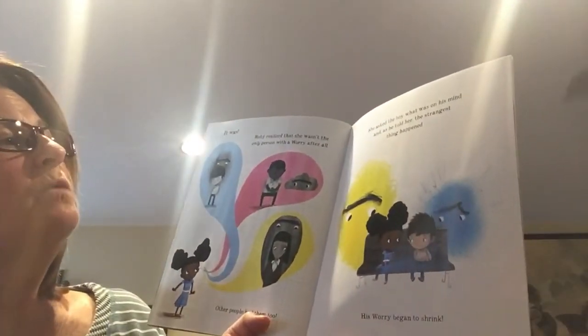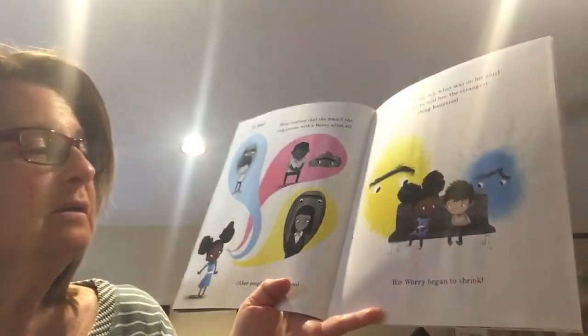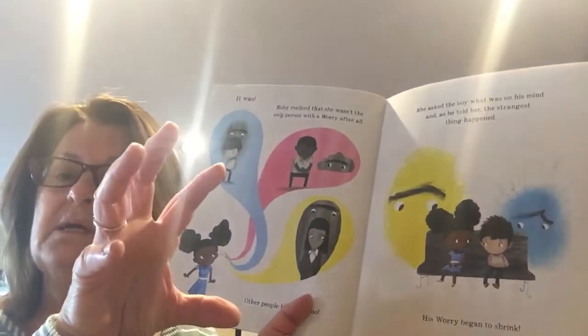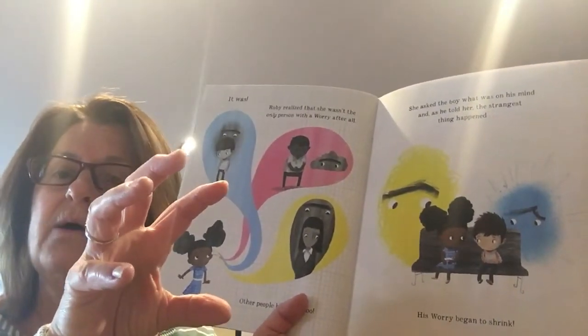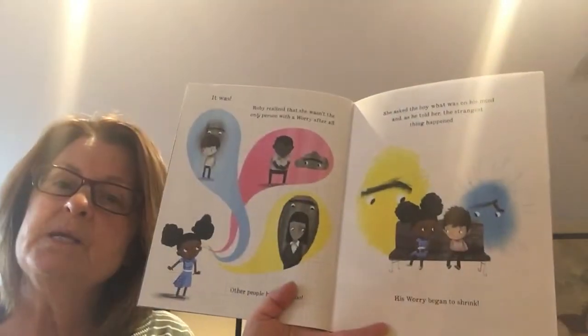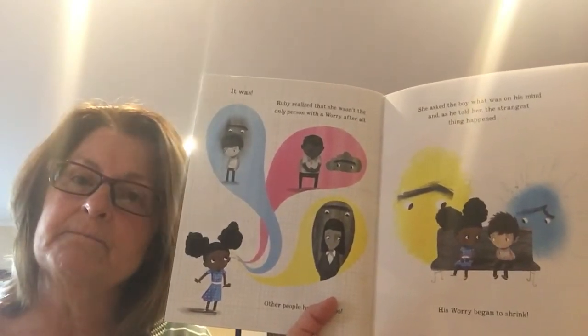She asked the boy what was on his mind, and he told her. And the strangest thing happened. His worry began to shrink, so it wasn't as big anymore. The more he talked about it and shared his worry with Ruby, his worry got smaller. He wasn't worrying as much anymore, was he?